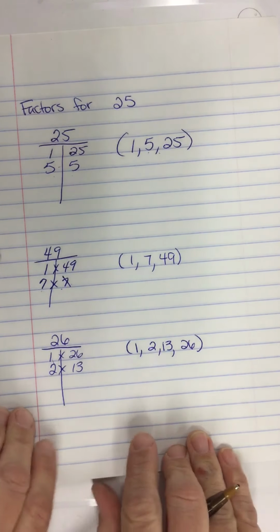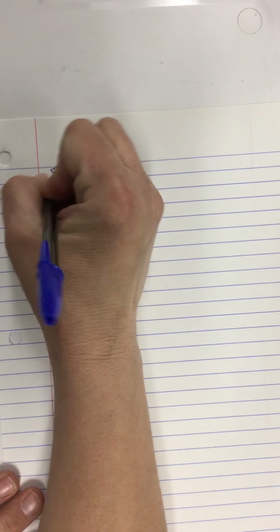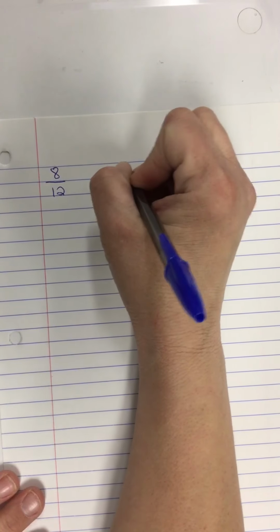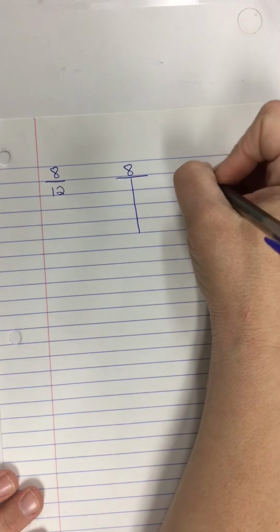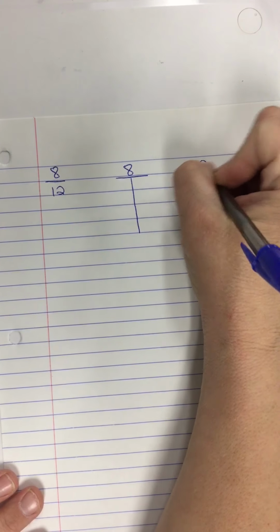Okay. All right, so now let's put this kind of work to use. We're going to use it to find the greatest common factor now. So if I have 8 over 12, what are the factors for 8? List all the factors. Okay, now list all the factors for 12.